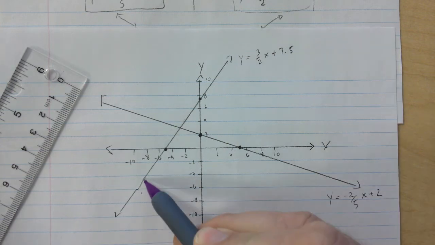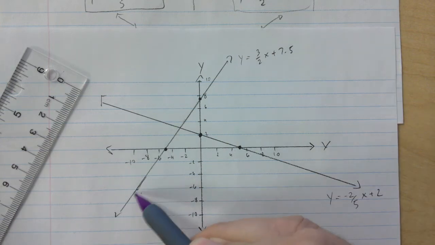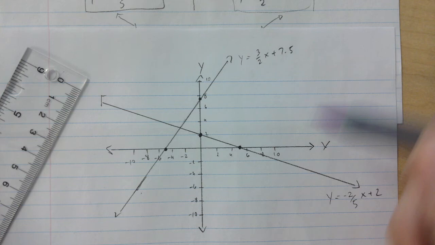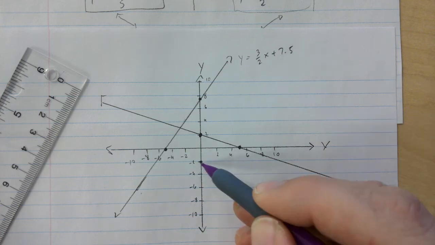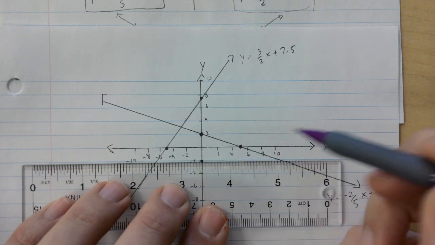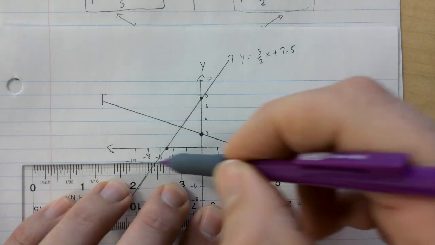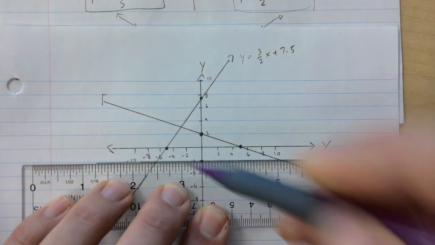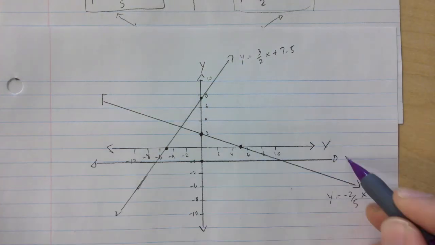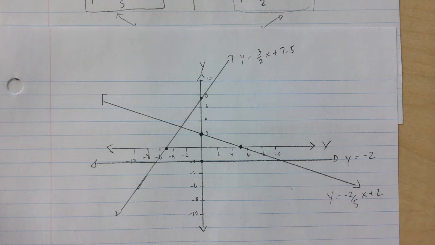There. Patch it. And then y is equal to -2. That's the other one. So it goes through this point right here. And just make sure it's horizontal. Goes right there. Y is equal to -2. Corner points, I'm going to use a highlighter for that.